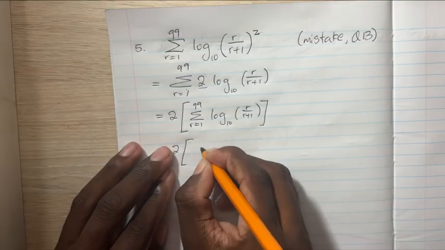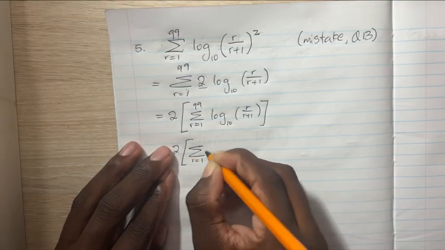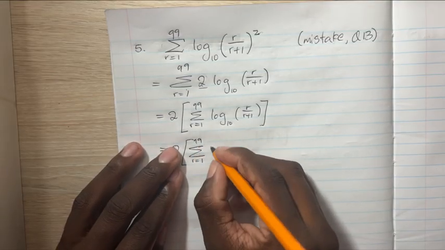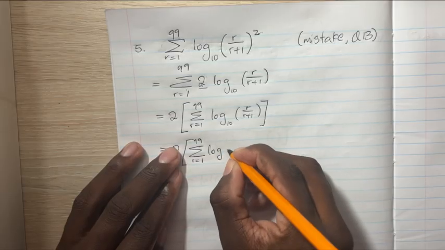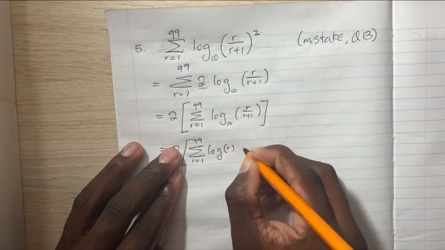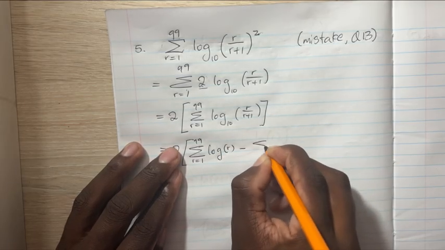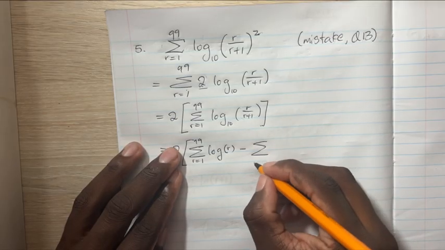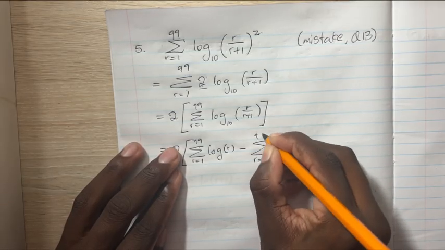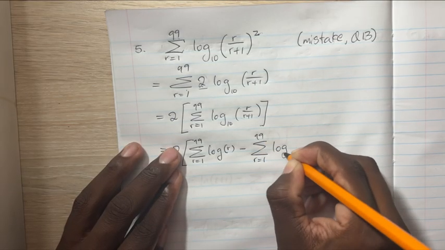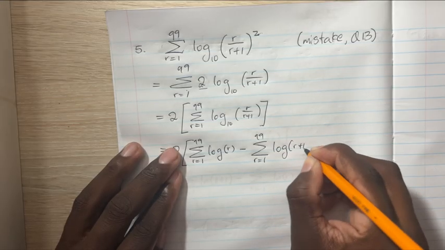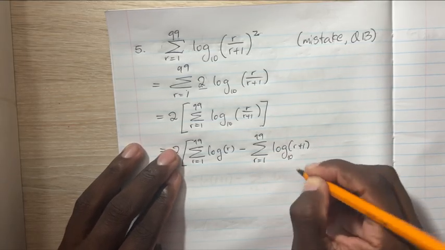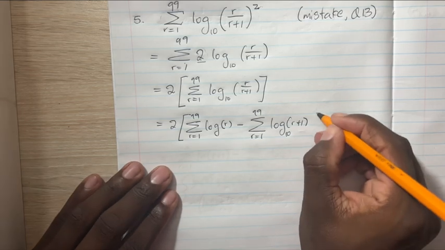That means here we'll have sum r equals 1 up to 99 of log base 10 of r, minus sum from r equals 1 up to 99 of log of r plus 1 base 10. Then we close the bracket.